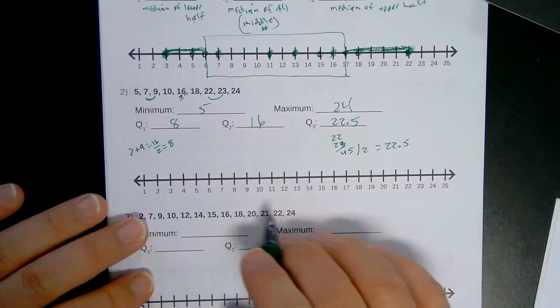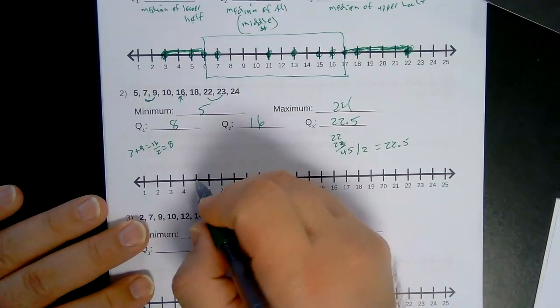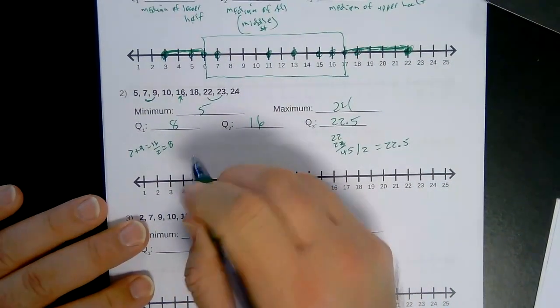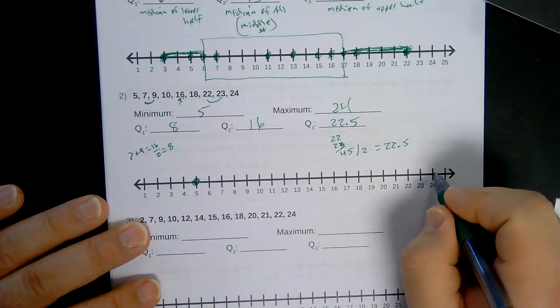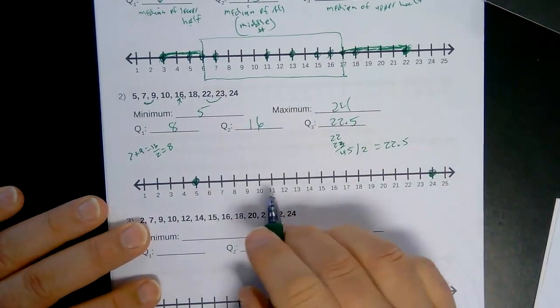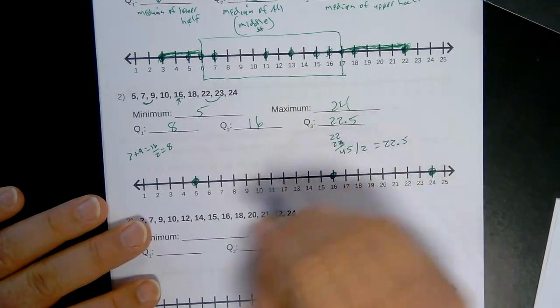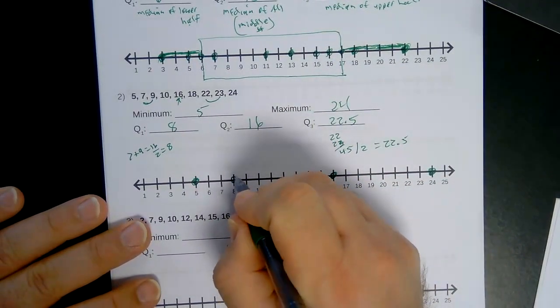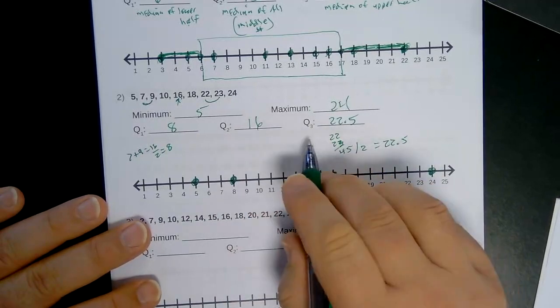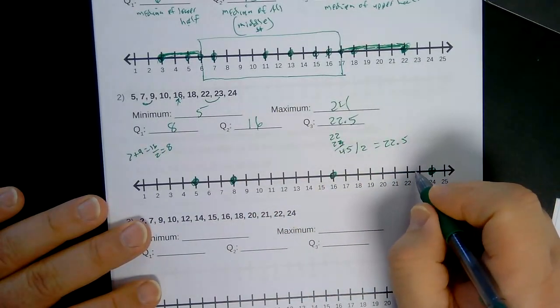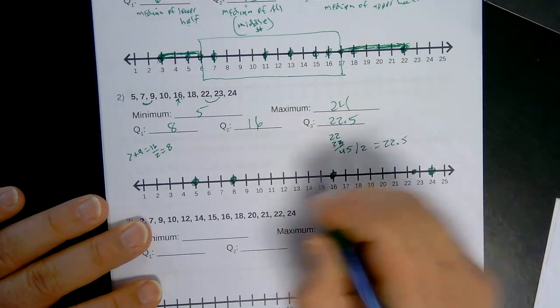So now start plotting these on the graph. The minimum is 5. The maximum is 24. Quartile 2 is 16. Quartile 1 is 8. And quartile 3 is 22.5, so right in the middle.